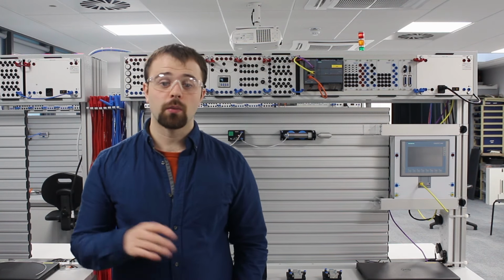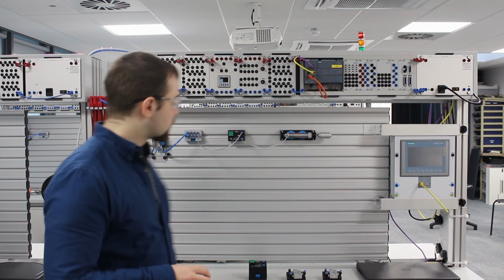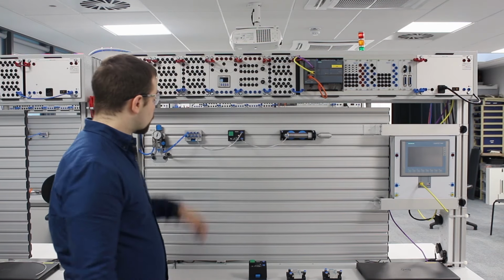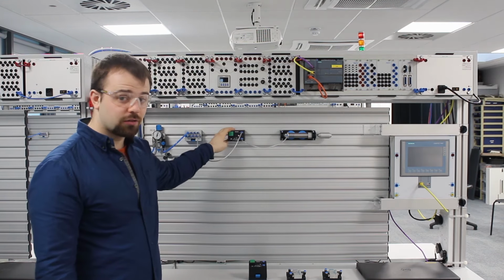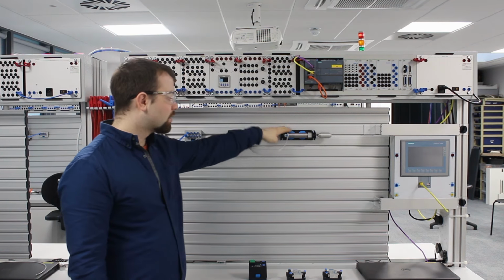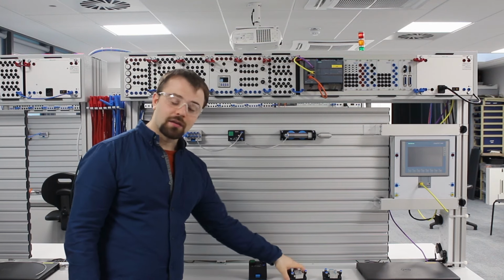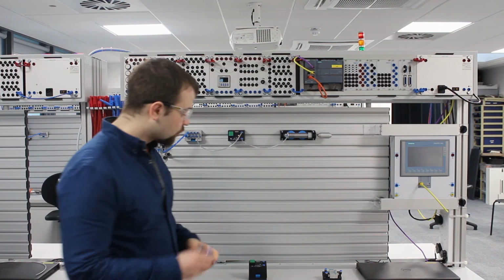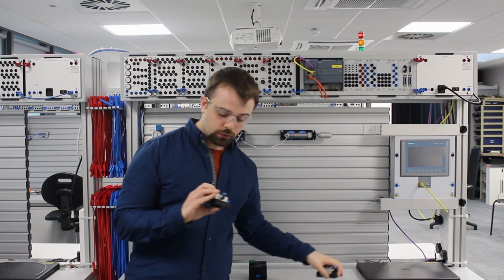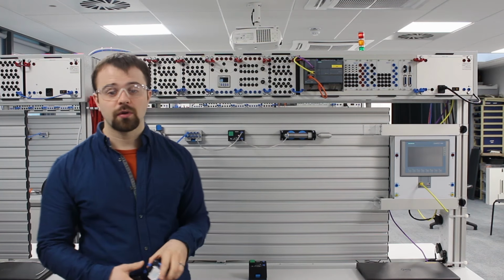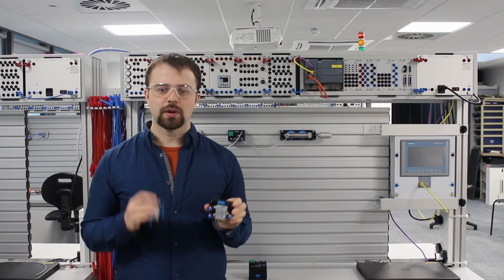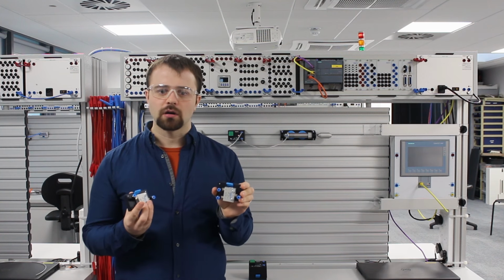The first thing we're going to look at this session builds on what we watched in the last video. So we're starting exactly where we left off with a single 3/2-way valve and a spring return cylinder. What we're going to be doing in this episode is having a look at logic. We have two types of logic gates available to us: OR gates and AND gates. We're going to have a look at the two and see how they work.